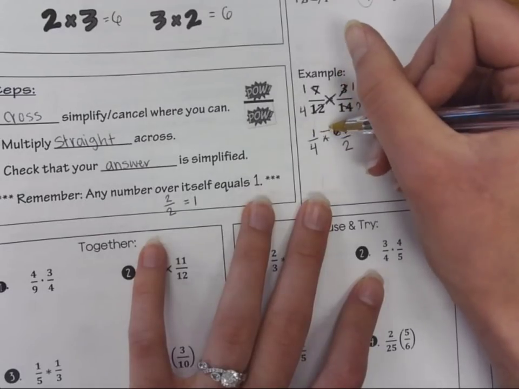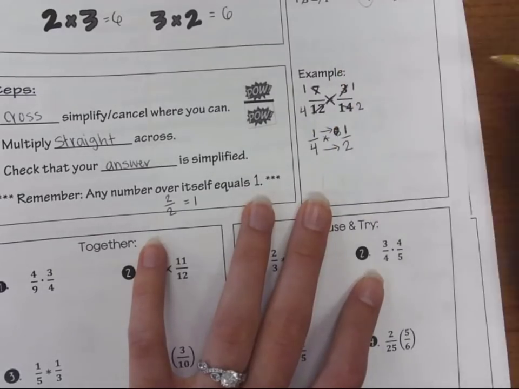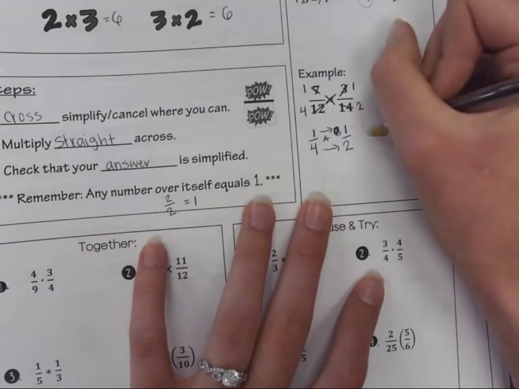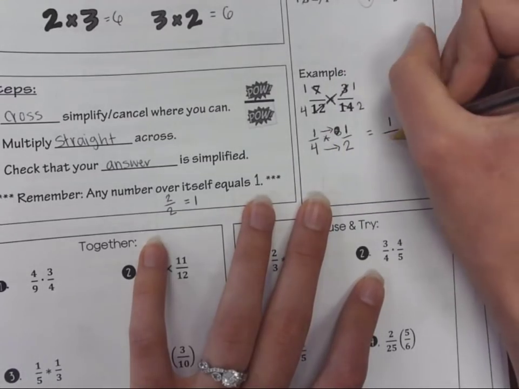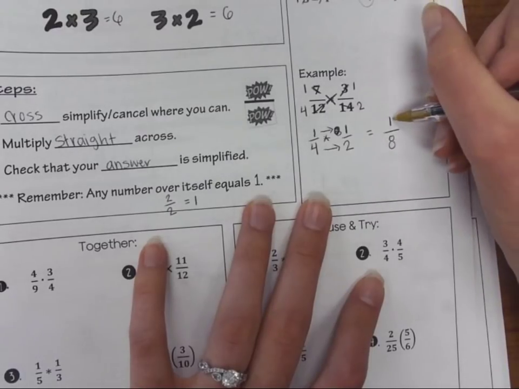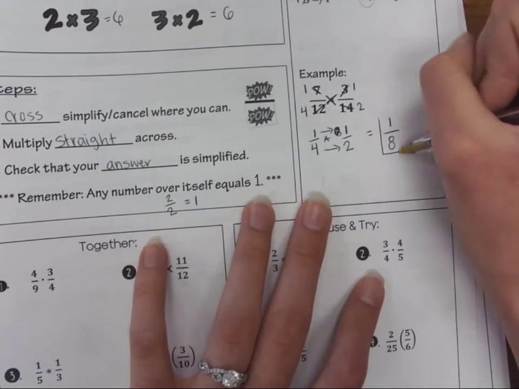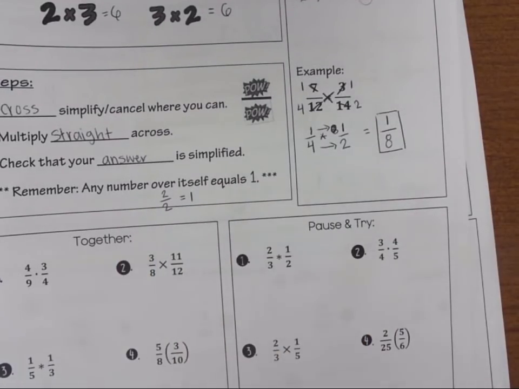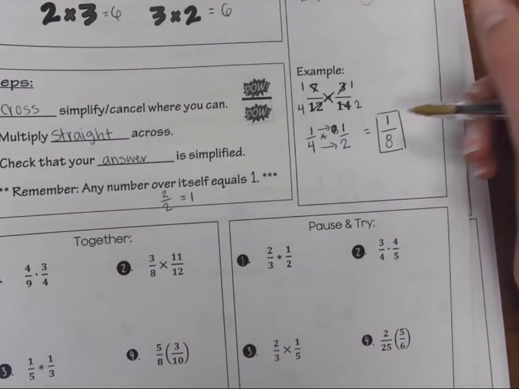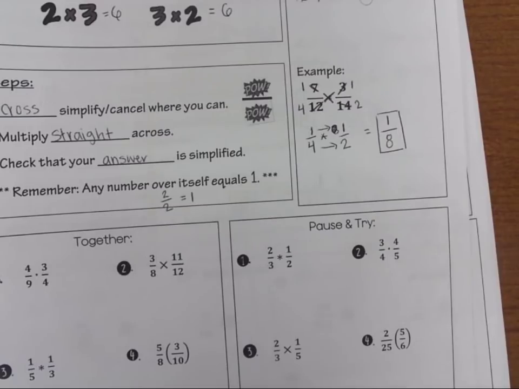Okay, again, I'm going to do my pow. I'm going to multiply straight across. 1 times 1 equals 1. 4 times 2 equals 8. I have a 1 on top, so I know that this is in its simplest form. Going back to those rules on our cheat sheet from yesterday, I know that I'm done. I can't make 1 any smaller, so I'm left with 8 on the bottom.